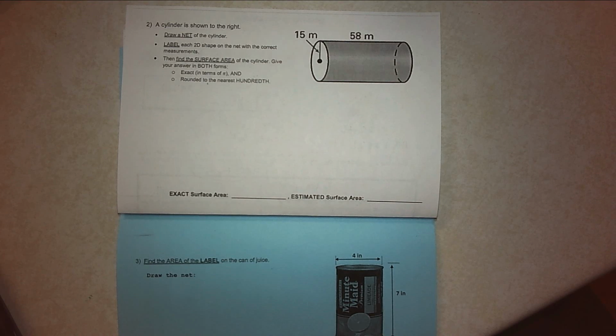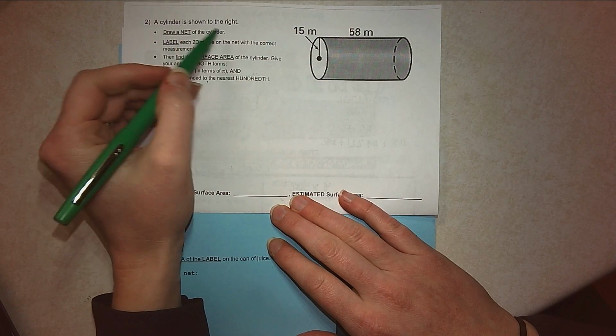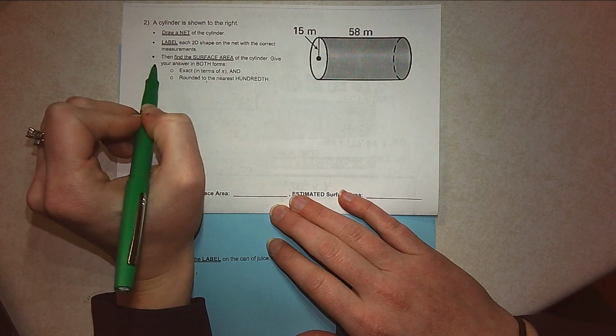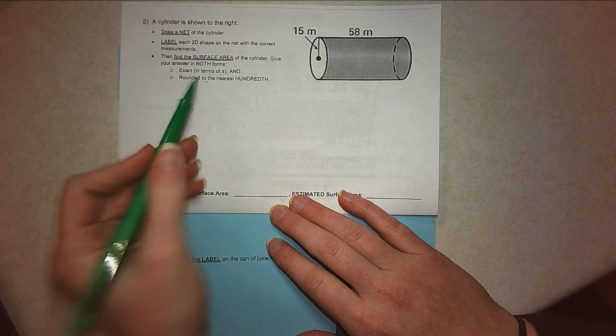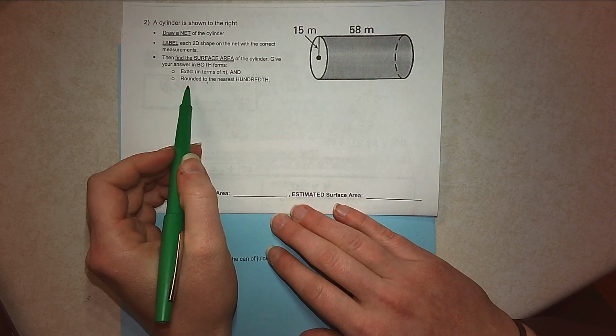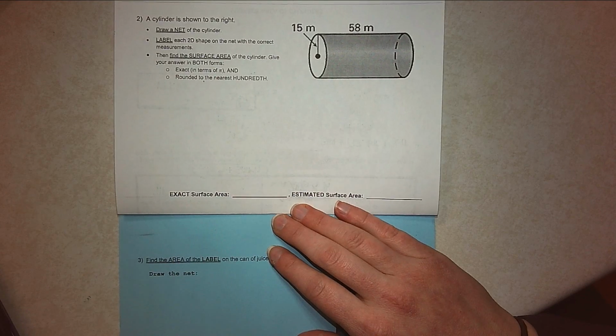On example 2 for cylinders, it says a cylinder is shown to the right. Draw a net of the cylinder, label each 2D shape on the net with the correct measurements, then find the surface area of the cylinder. Give your answer in both forms, the exact answer in terms of pi, and rounded or estimated surface area to the nearest hundredth. So here is my cylinder.